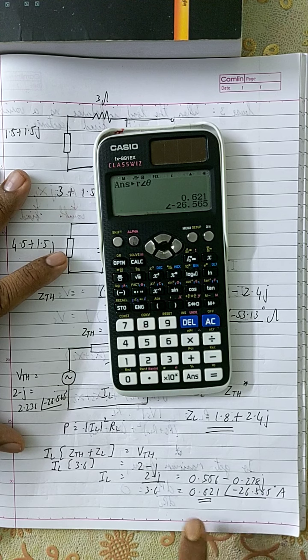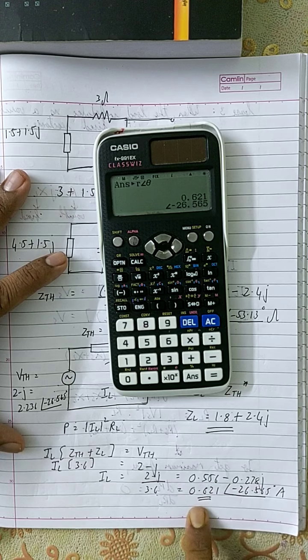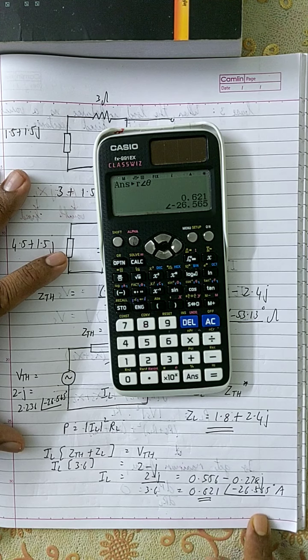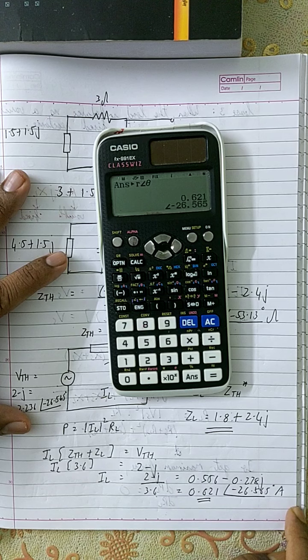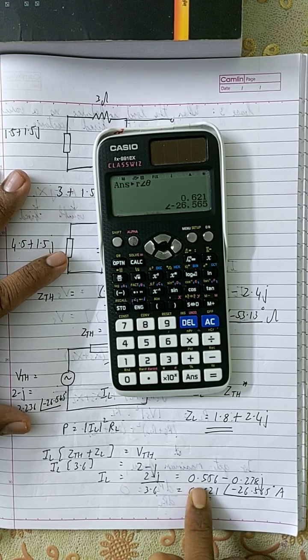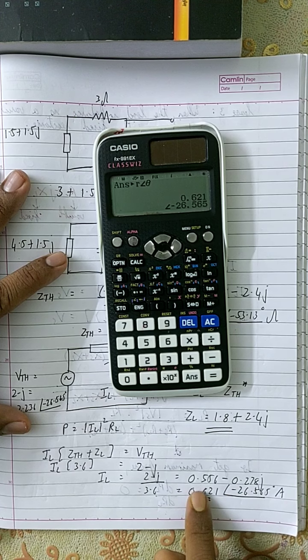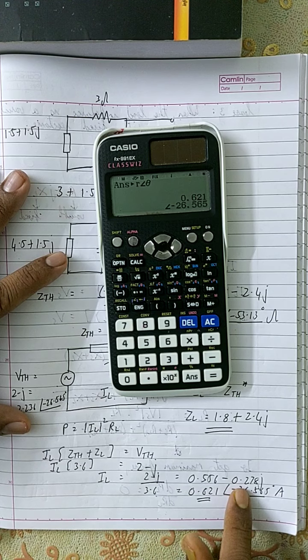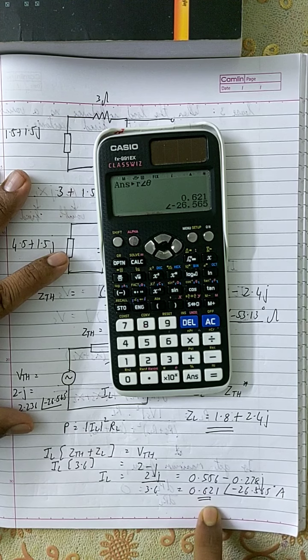Or in other words, how to find this: A plus JB is also written as R angle theta. Therefore R is equal to root of A square plus B square. So root of 0.556 the whole square plus 0.278 the whole square, you will definitely get 0.621. So this 0.621 is the magnitude of IL.